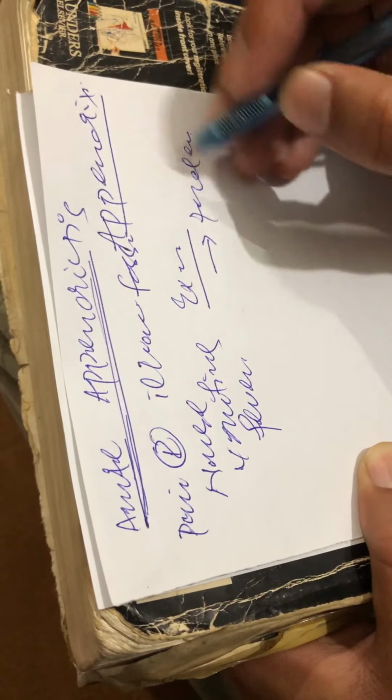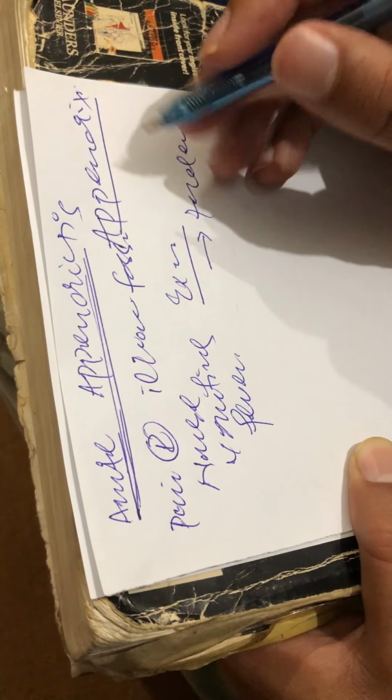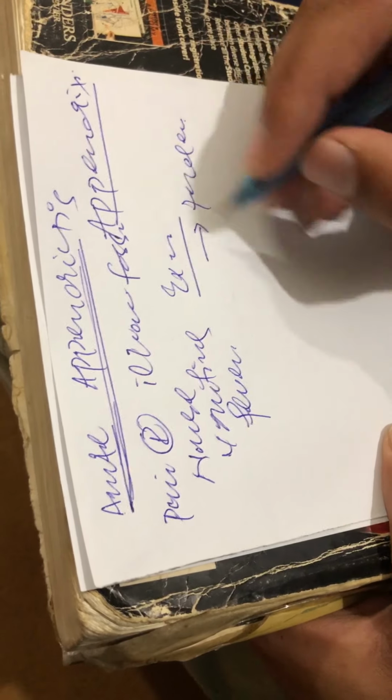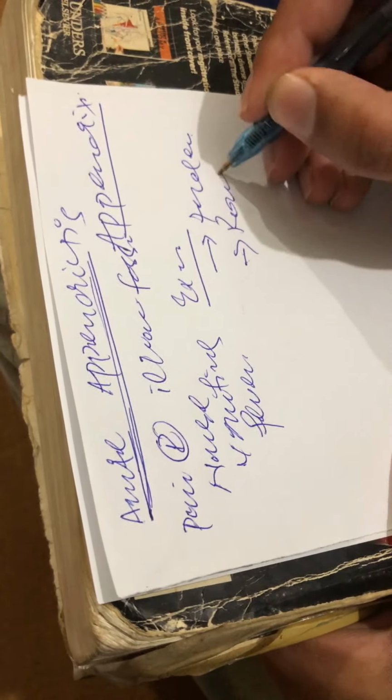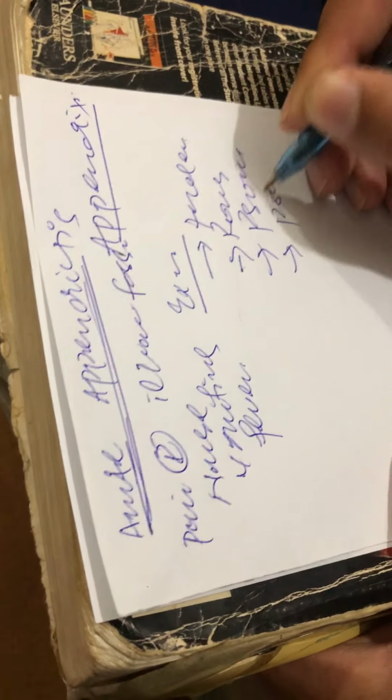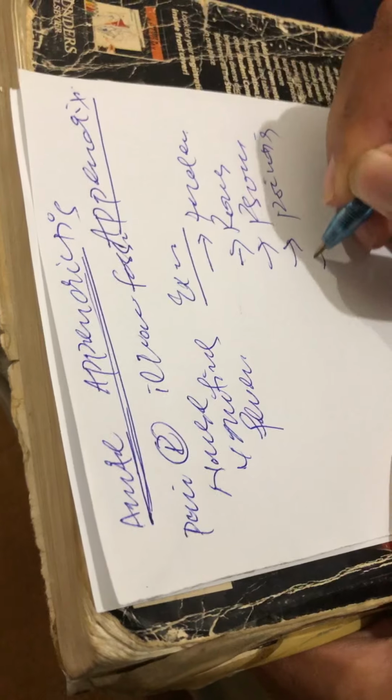Apart from palpation, there are some basic signs which may be positive in acute appendicitis, like Rovsing's sign, psoas sign, pointing sign, and obturator sign.